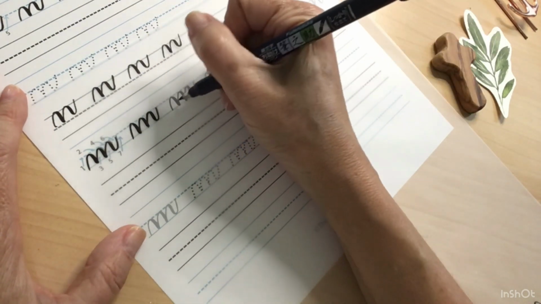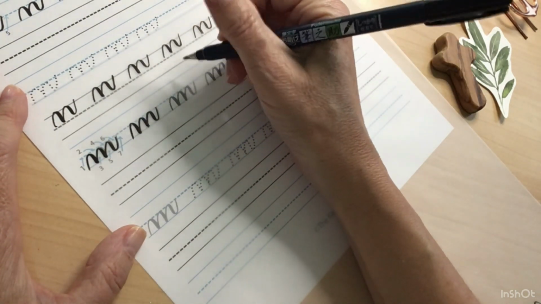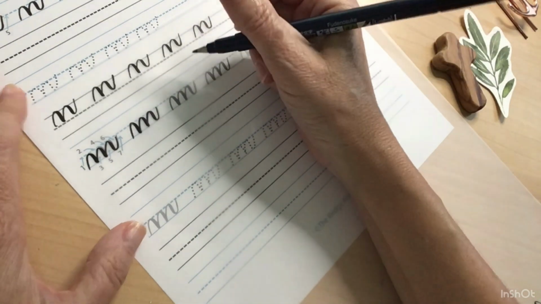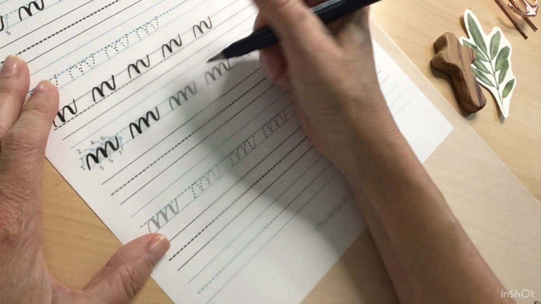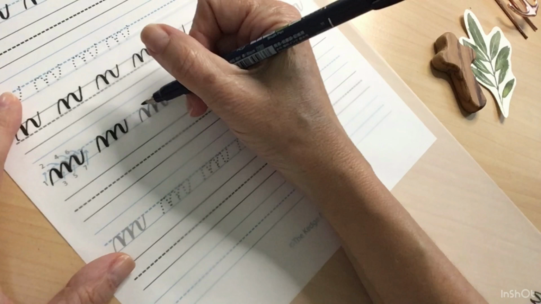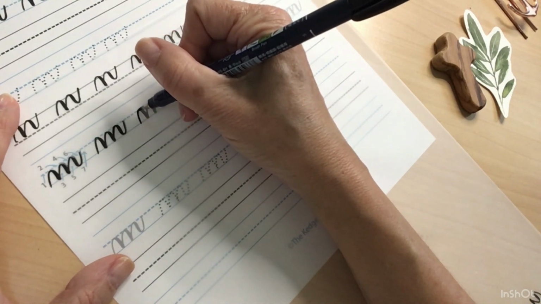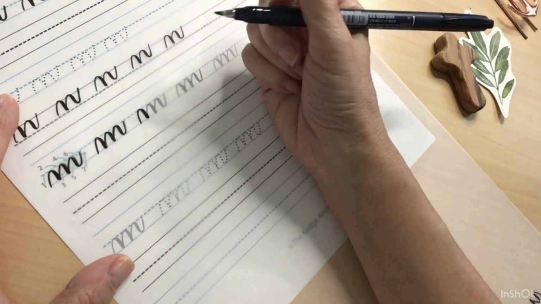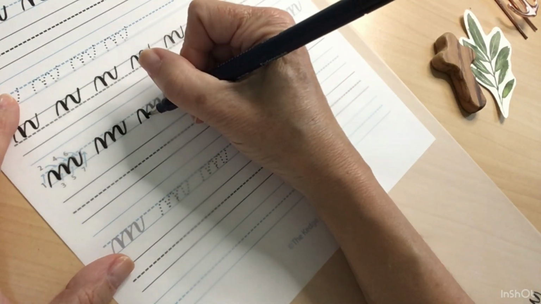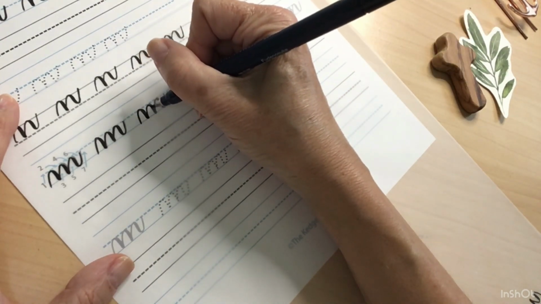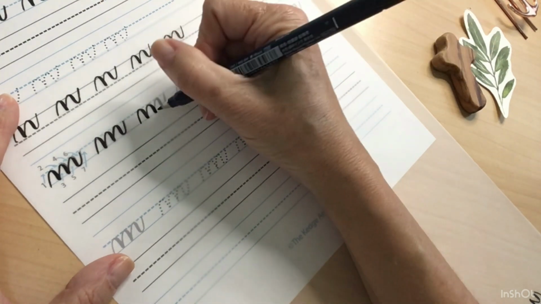You typically don't want to lift if you don't have a place to disguise it. For instance, you can lift your pen here because you can pick up right in the middle there and come down again. The same here.